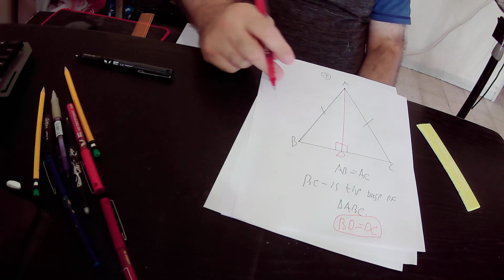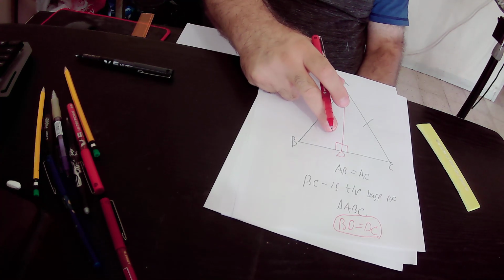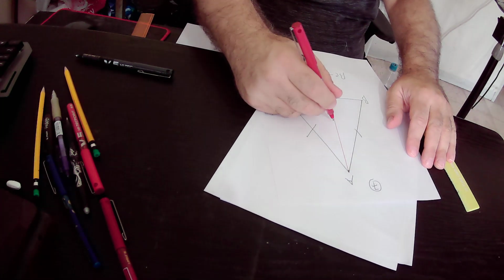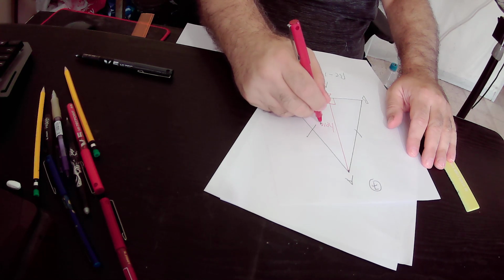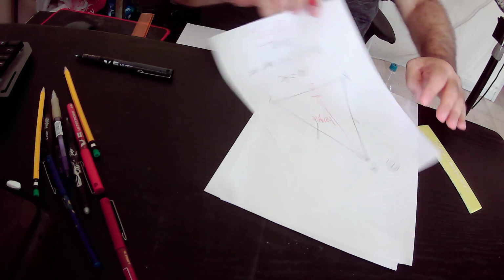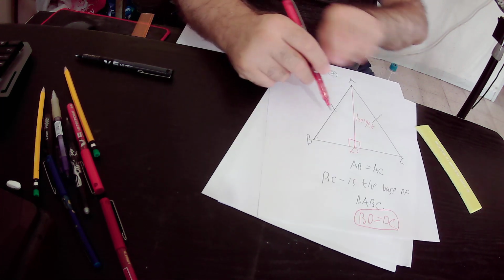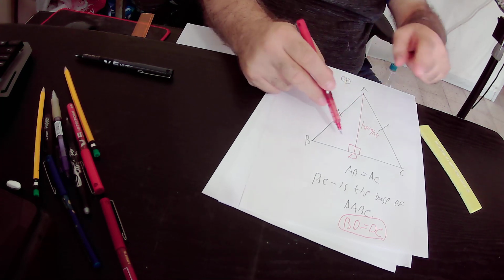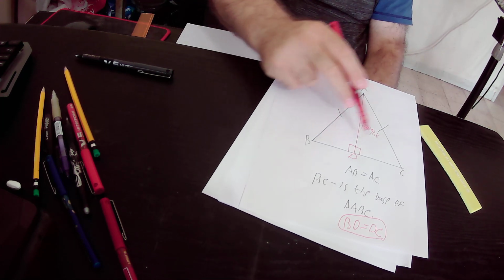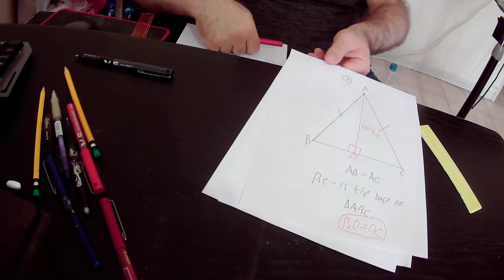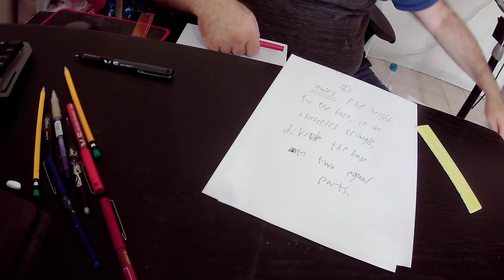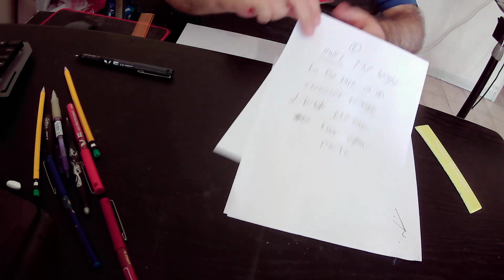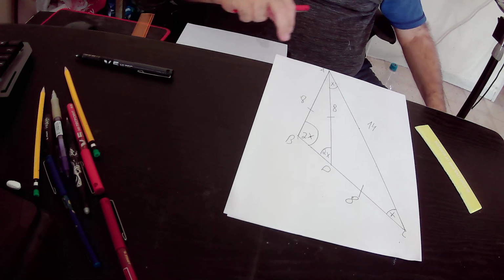The height to the base is AD. I will write here height. So the height to the base creates 90 degrees with the base BC, and it also divides the base BC into two equal parts. That is to say, BD equals DC. Okay, and again we can implement rule number 3 in our drawing.